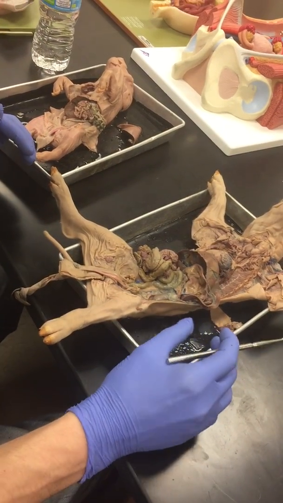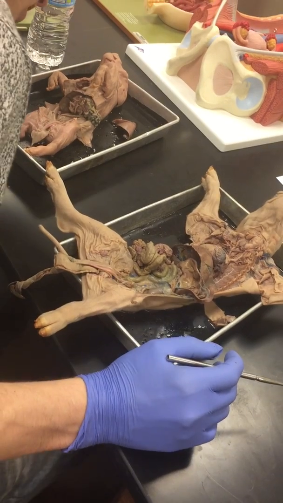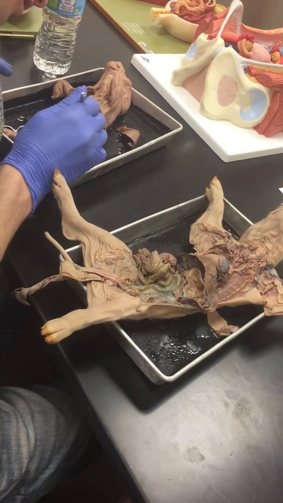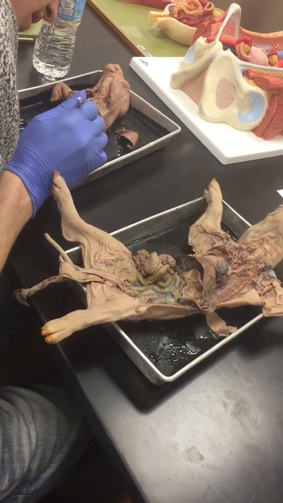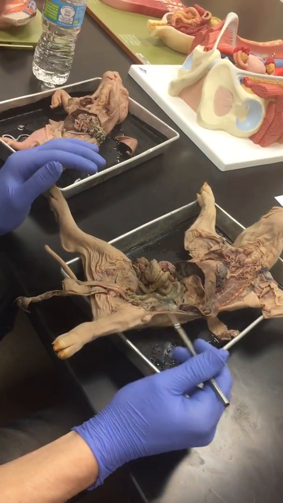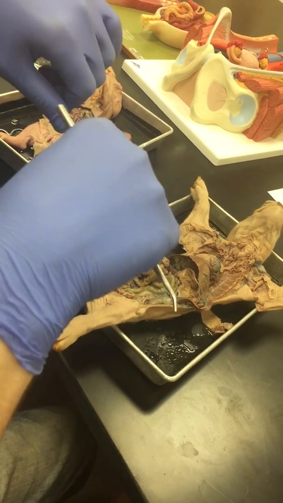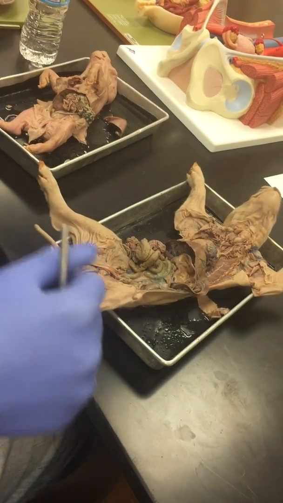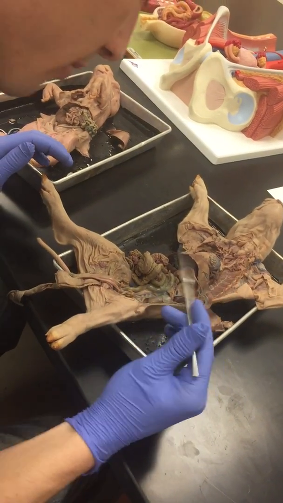In the boy, you don't actually see the ovaries too well. Actually, this one might be a boy. Maybe. Anyways, you don't actually see them too well, and you'll just have the vas deferens, which wraps around, and it's really tight around the bladder.